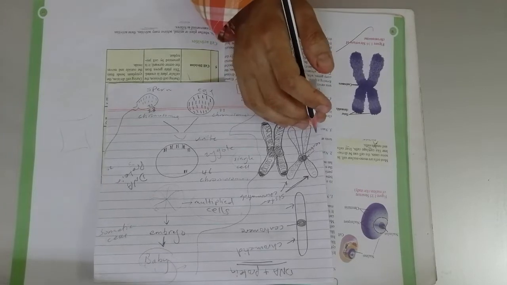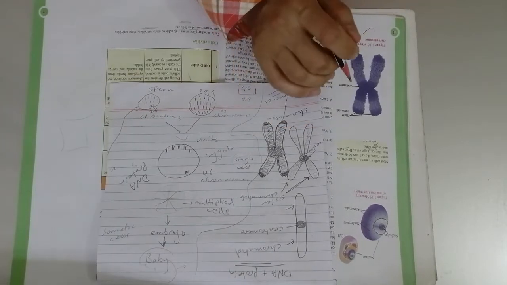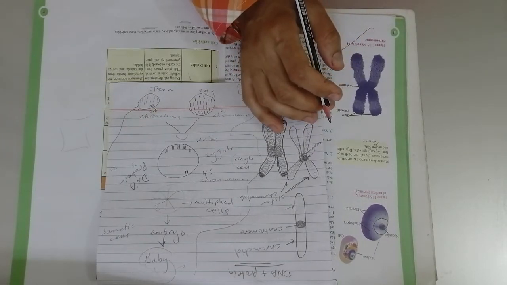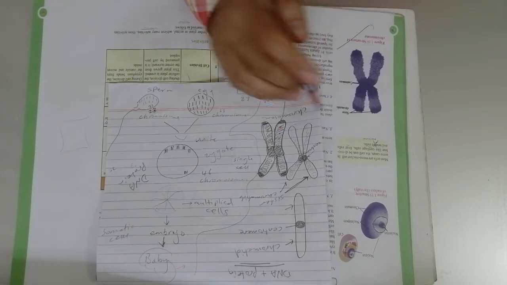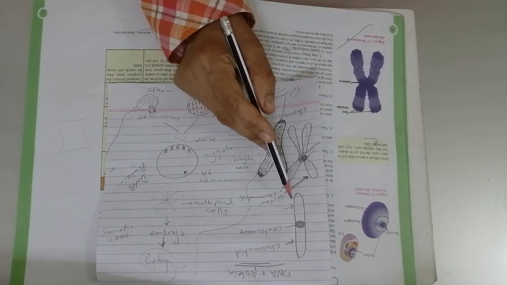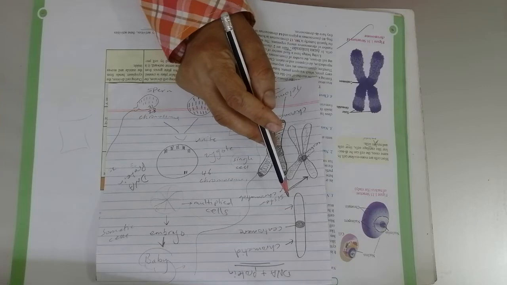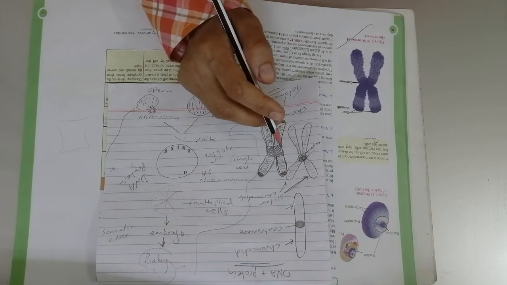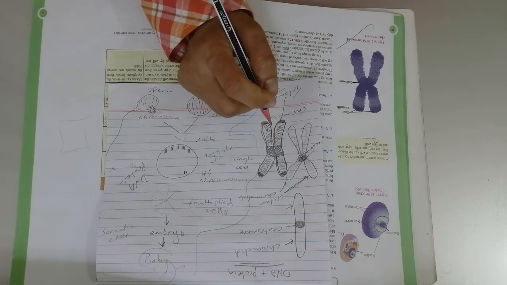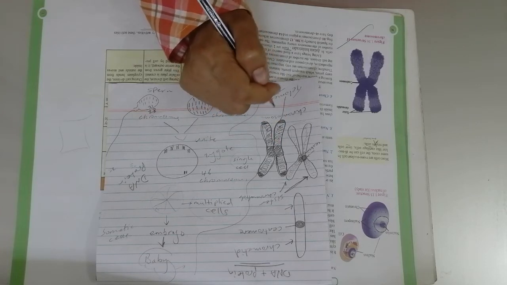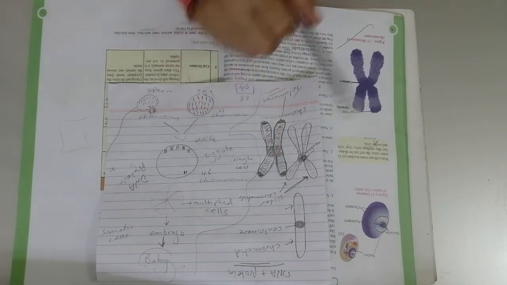I also stress that there is a question here. The question is: describe the structure of the chromosome. Describe it. The answer would be: a chromosome is composed of two sister chromatids that are connected to each other at the centromeres during cell division.